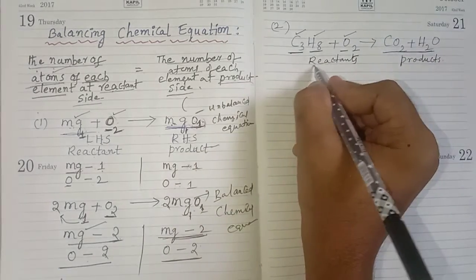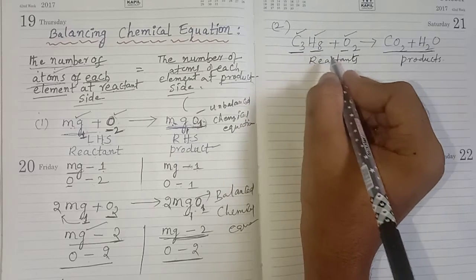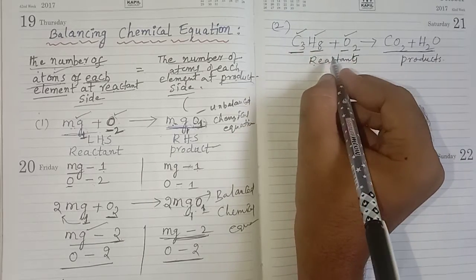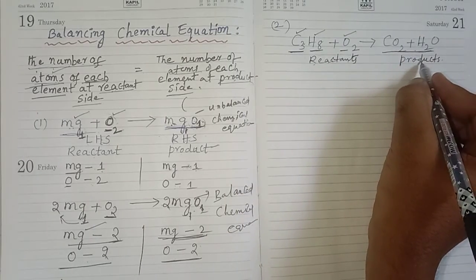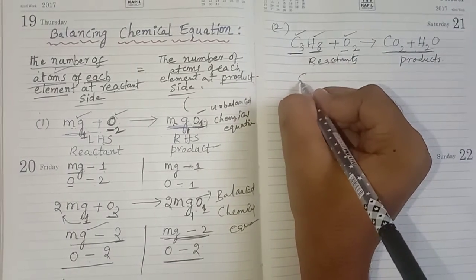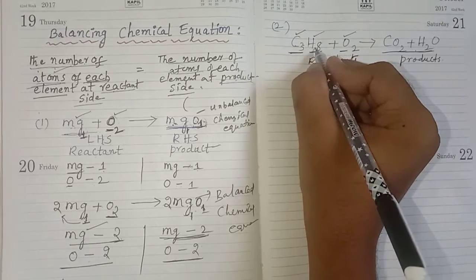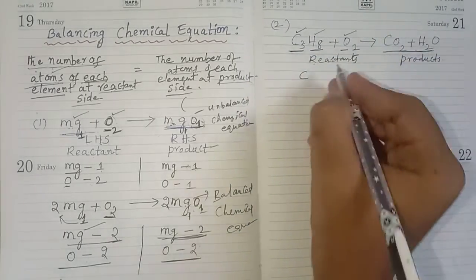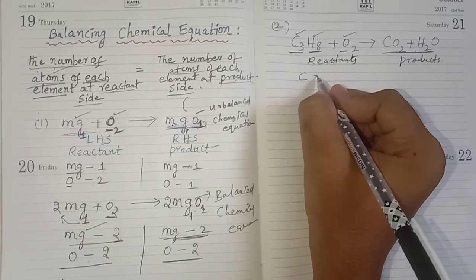Reactants means LHS side. Reactants always lie at the left hand side. This is your reactants and this is your products. So observe here how many elements are there. Carbon, hydrogen, oxygen. So we have to balance the chemical equation here.